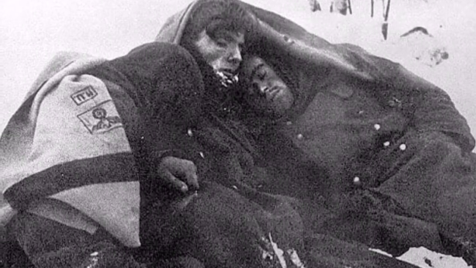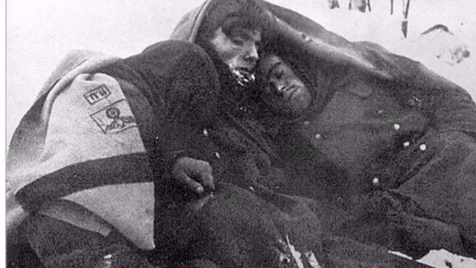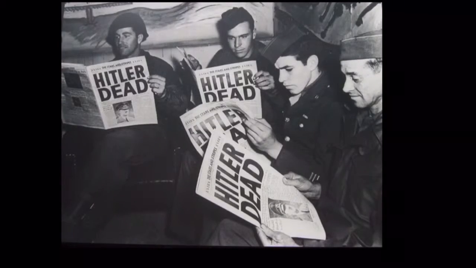By April 30th, the Soviets were approaching the center of the city, and the Germans were running out of supplies. Hitler accepted his defeat and committed suicide along with his new wife, Eva Braun.